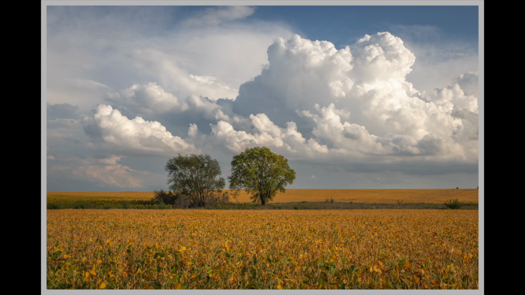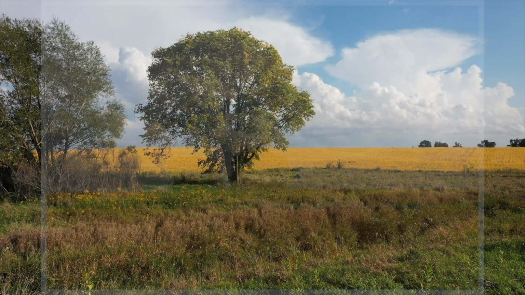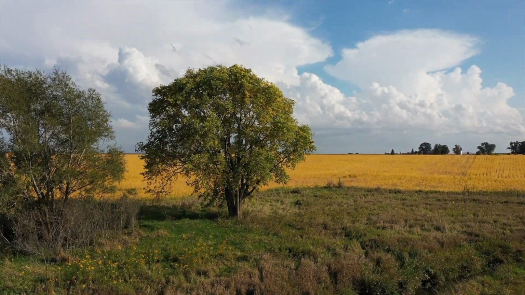So here's the final image. It's not going to win any photo contest, but it was a great day to get out, and this is a perfect illustration of why it's important to expose for the sky. And granted, these cameras today will bail us out when we get into a jam, but it's always good to know the basics.